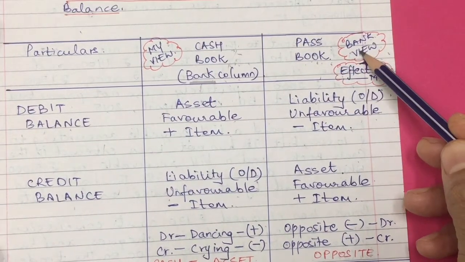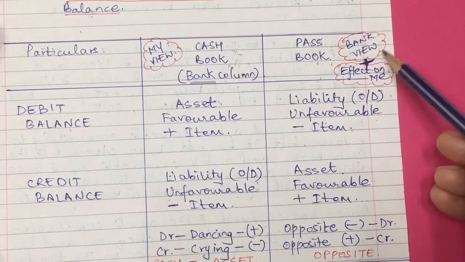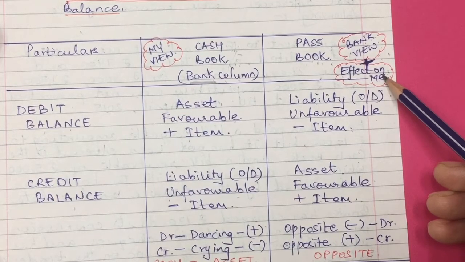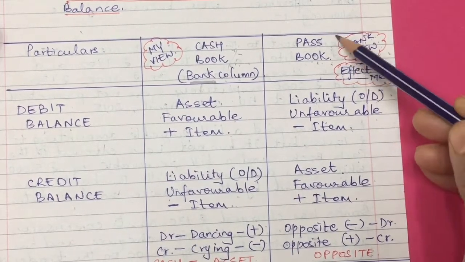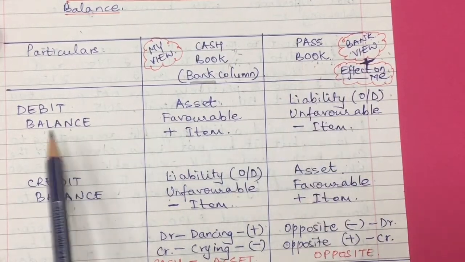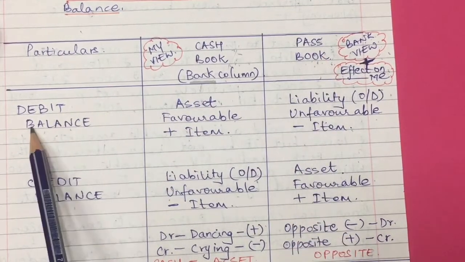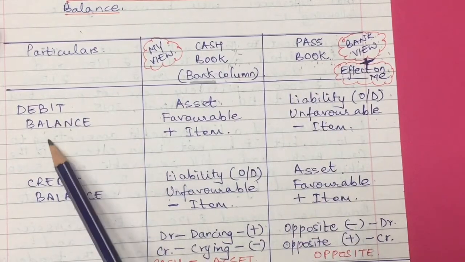Now passbook, as you know, is made by the bank people. So we are going to consider the bank's point of view, and whatever effect that transaction or that entry will have on us is taken in the passbook. Now suppose in the passbook it is mentioned a debit balance. That means the bank is dancing now. Okay, just link it like this.